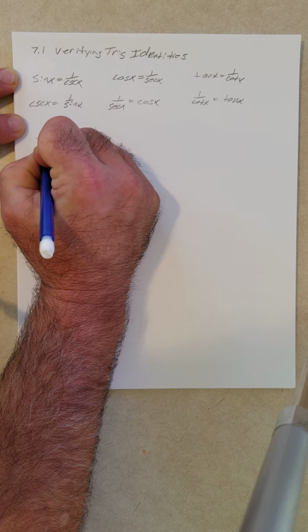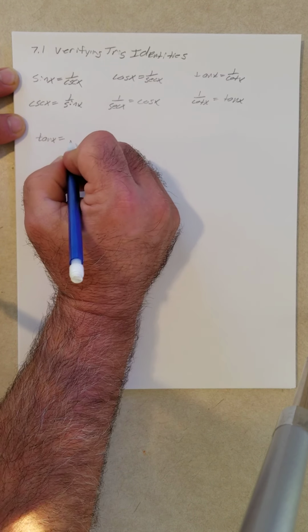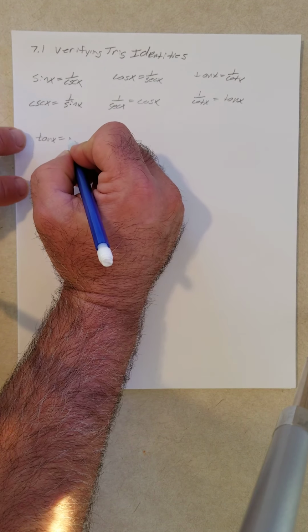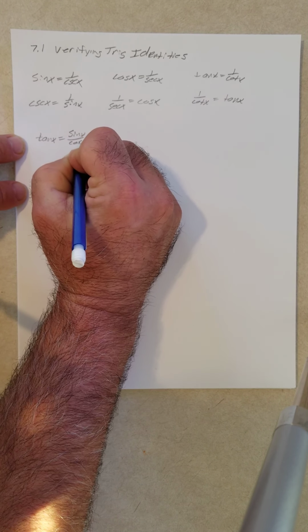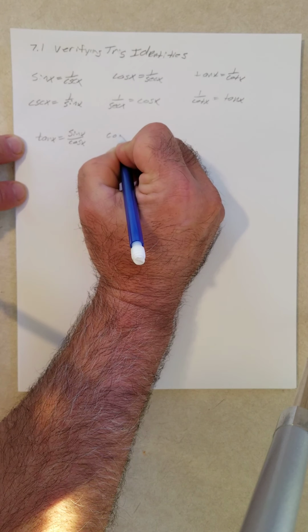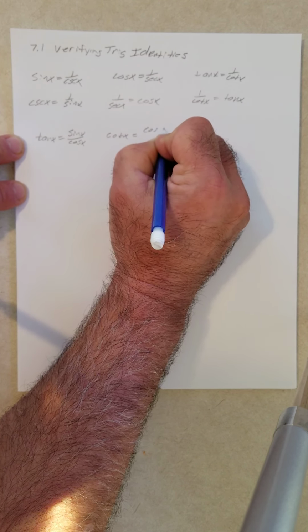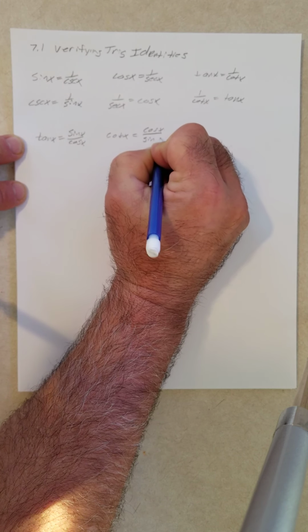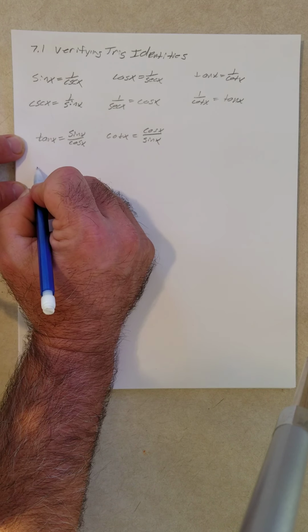We also know, really haven't said it, but it's kind of implied, the tangent of x in the unit circle is equal to y over x, which is the sine of x over the cosine of x. And therefore the cotangent, which is the reciprocal of the tangent, would equal the cosine of x over the sine of x. Okay, a couple of new, three new identities.